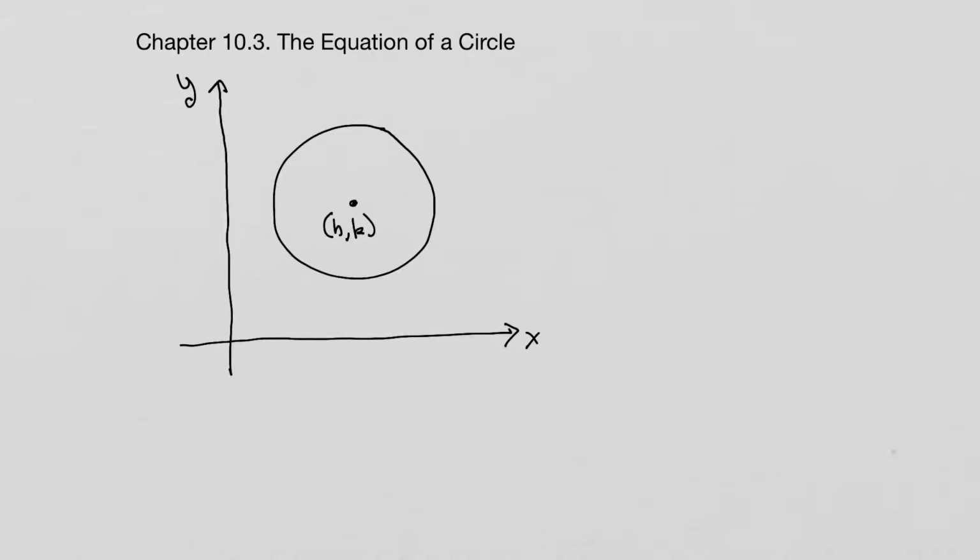Let's derive the equation of a circle. Suppose we've got a circle here and it's centered at this point right here, (h, k). So down here, this is h. Over here, this is k. So our center is at (h, k), like maybe (5, 4), something like that. But let's just keep it general, (h, k).